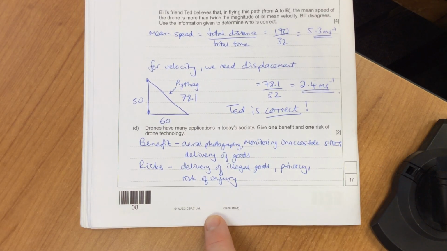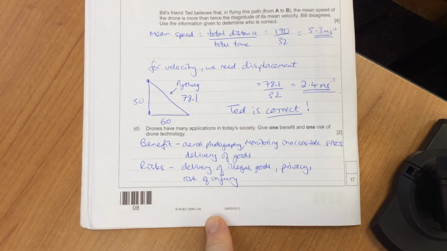Massive question, that 17 marks, basically makes or breaks your paper. But a good 6 or 7 of those marks will just be learn off by heart bookwork. So make sure you do.